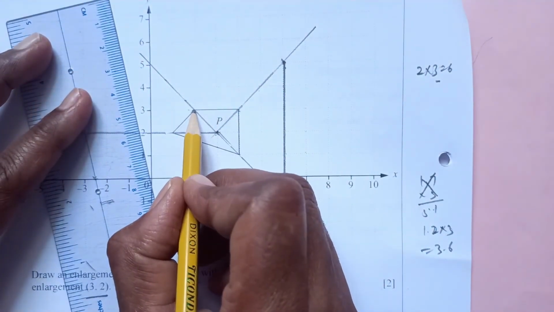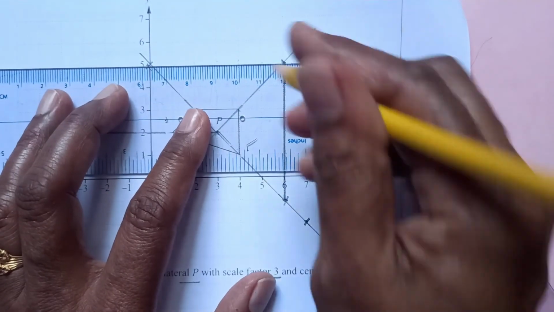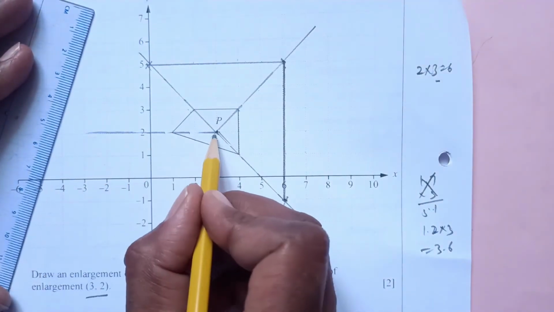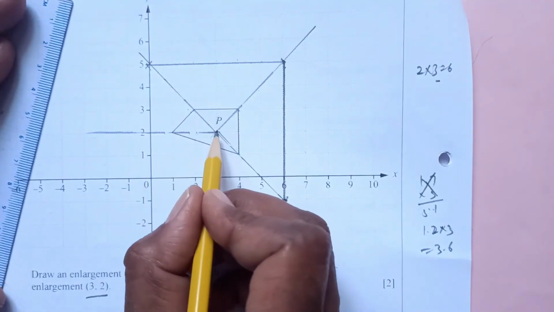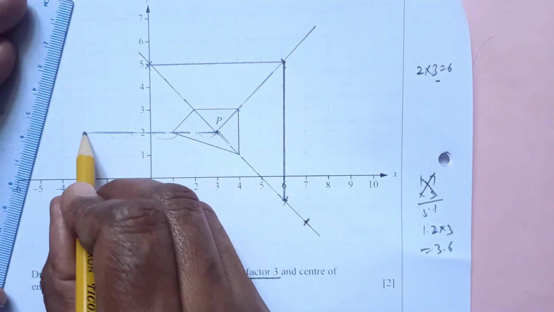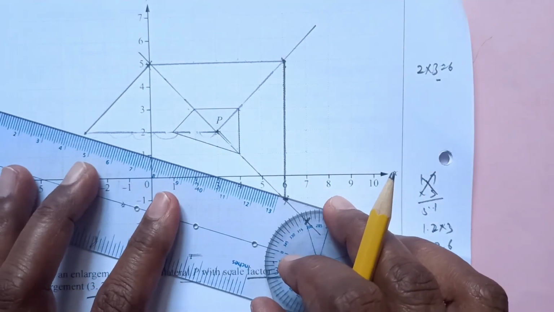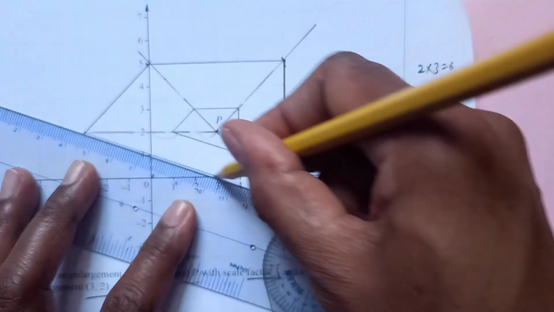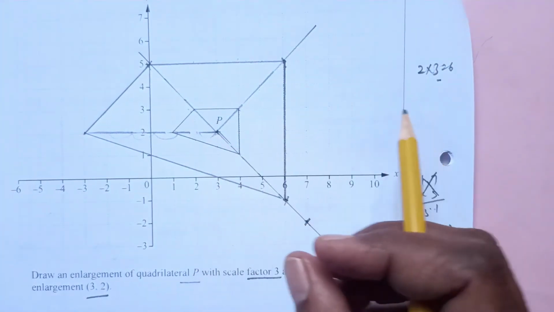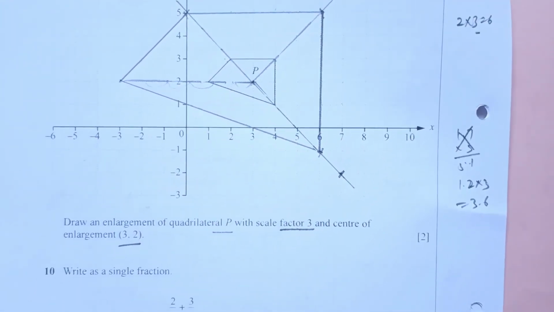Then 2 times 3 is 6, so 1, 2, 3, 4, 5 and 6, so this will be another line here. Then from the center, 2 times 3 is 6, 1, 2, 3, 4, 5 and 6. This is going to come over here, and then you just join this one here. You see the center is actually inside the shape, so the shape will be enlarged outwards. So that's it, I hope you understood this one.